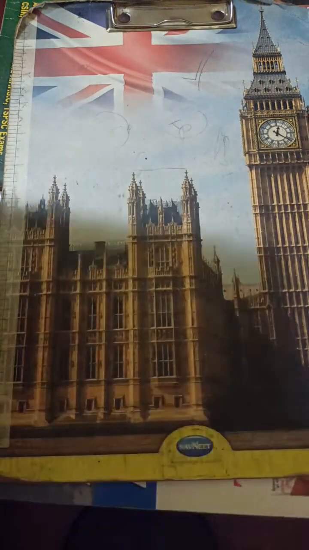So the next problem is, the weight of a laddu is 50 grams.